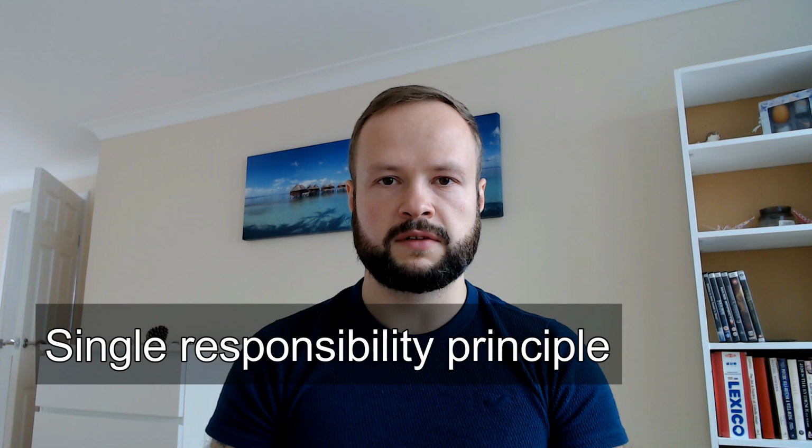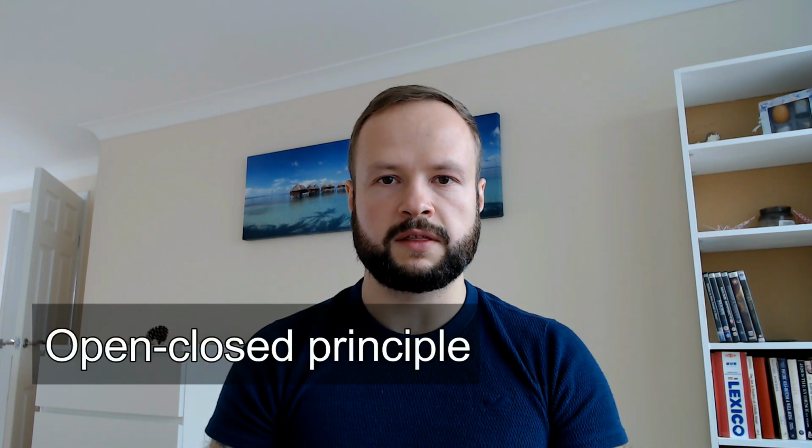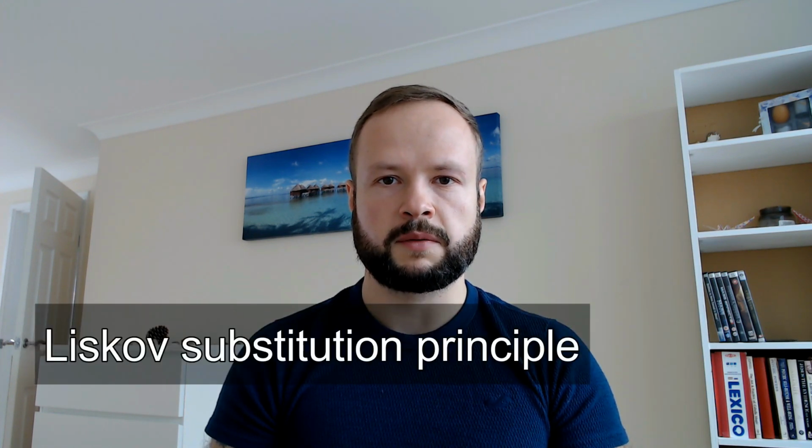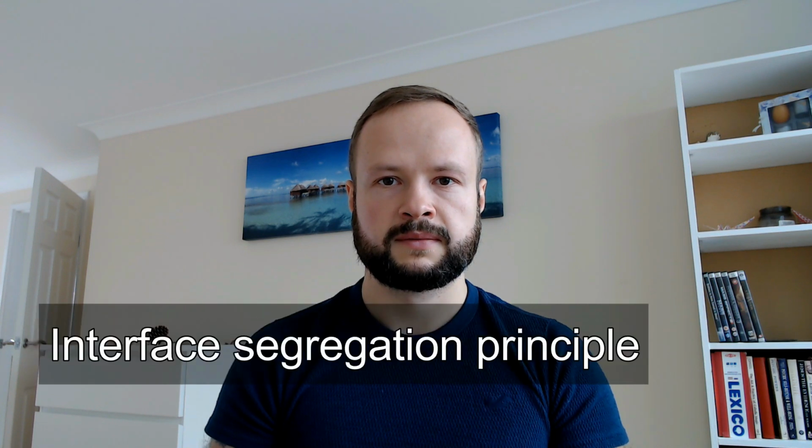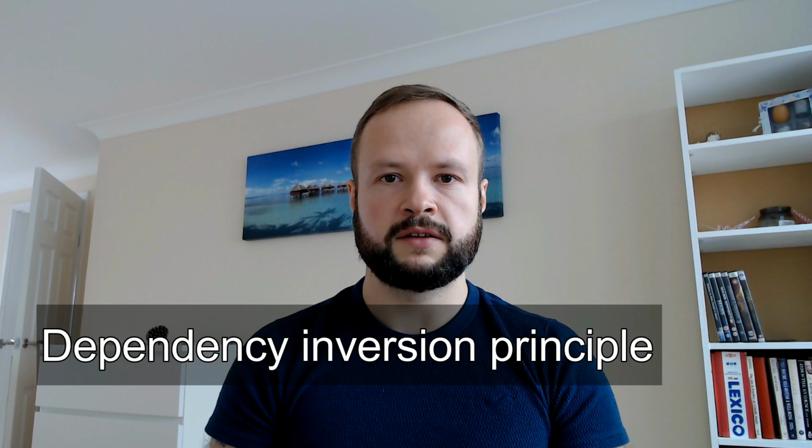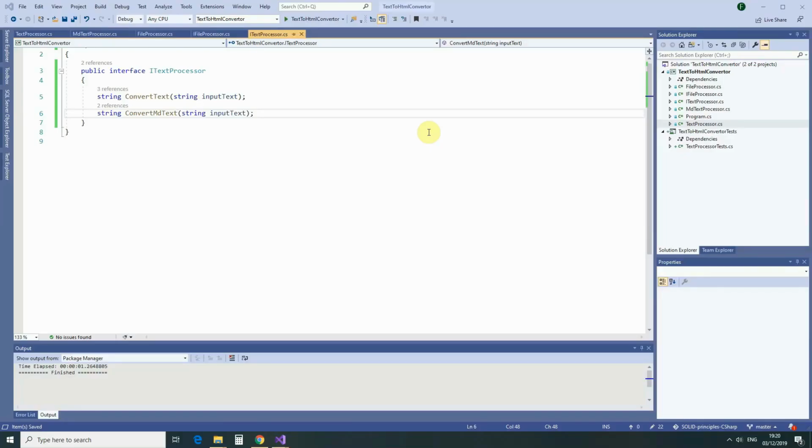For those of you who don't know what SOLID principles are, SOLID is an acronym. It stands for Single Responsibility Principle, Open-Closed Principle, Liskov Substitution Principle, Interface Segregation Principle, and Dependency Inversion Principle. Today we will talk about the Interface Segregation Principle.